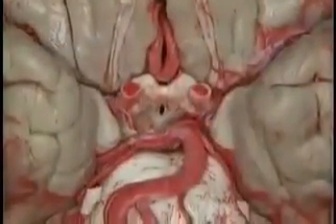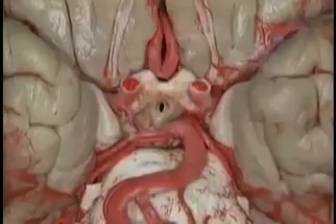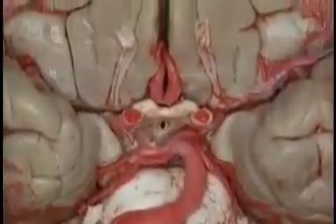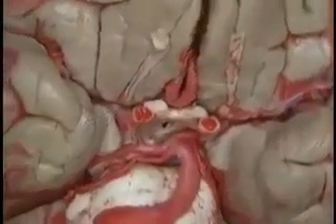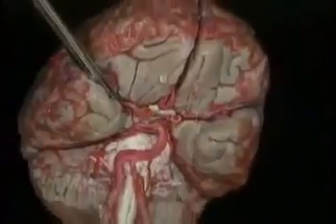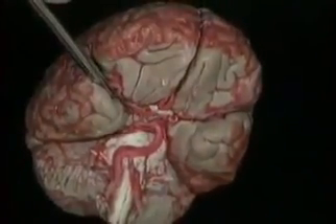The internal carotid, which we'll go back to, gives off the posterior communicating artery, then continues to become the middle cerebral artery. The middle cerebral artery enters the lateral cerebral fissure between the frontal and temporal lobes of the cerebral hemisphere.